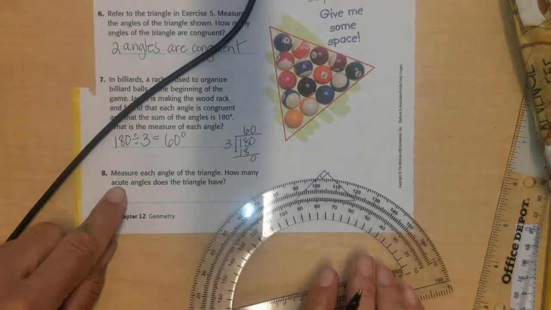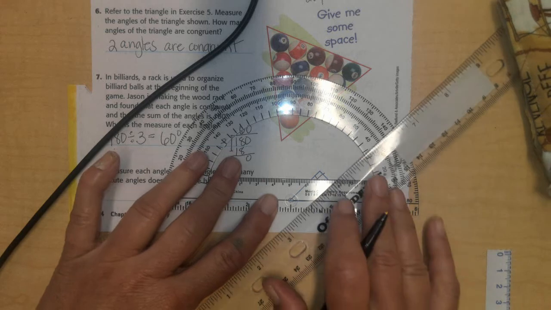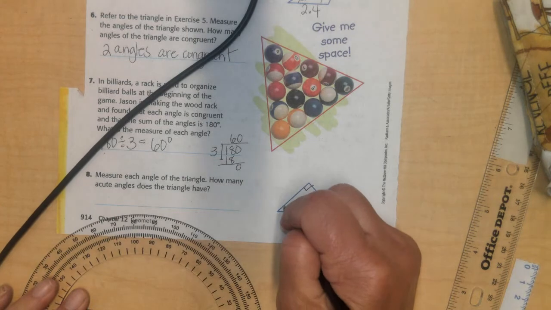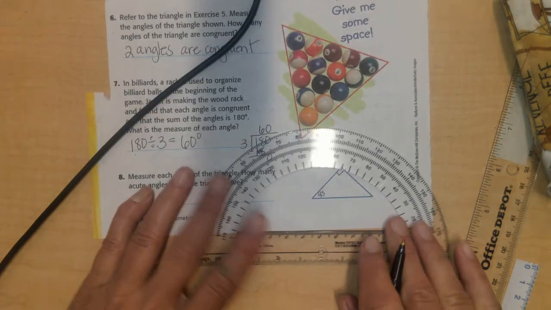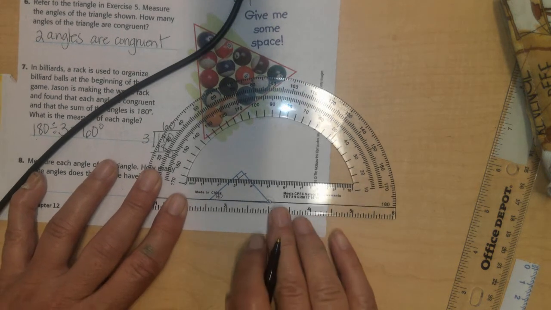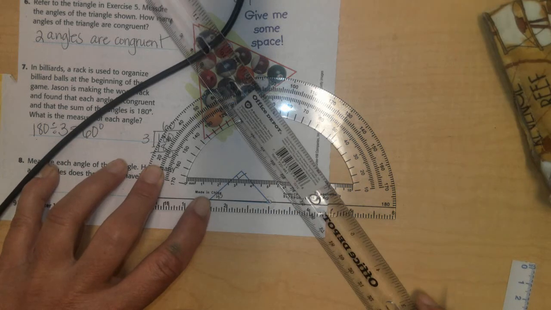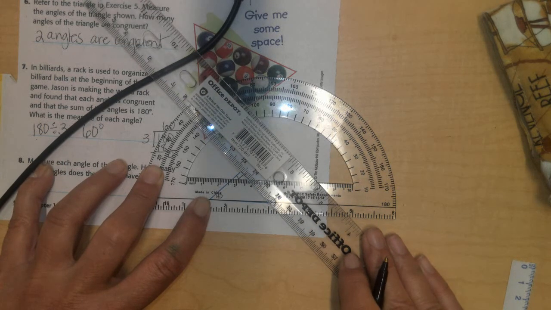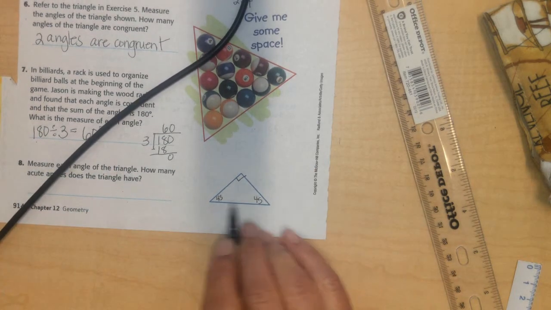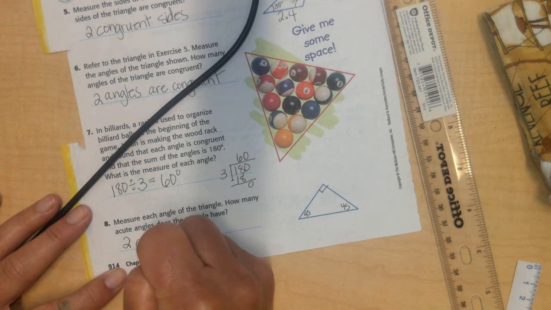So a right angle is not an acute angle. It has to be less than 90. So I'm going to measure this one. I can already see, right, this one's 45. And I'm going to measure this one over here. I put my circle on the point of my triangle, and I take my ruler, and I go straight over here, and it is also 45 degrees. So how many acute angles do we have? We have 2 acute angles.